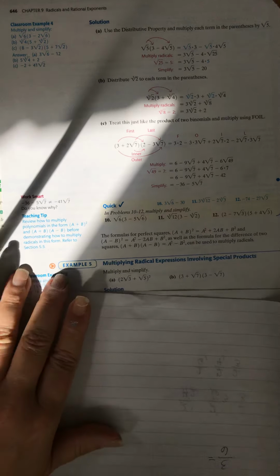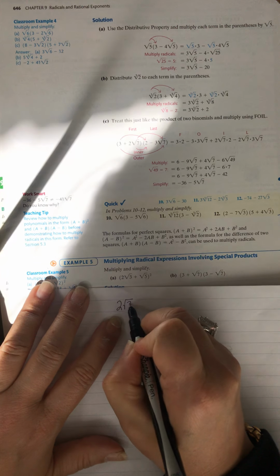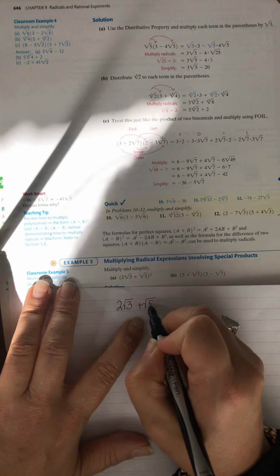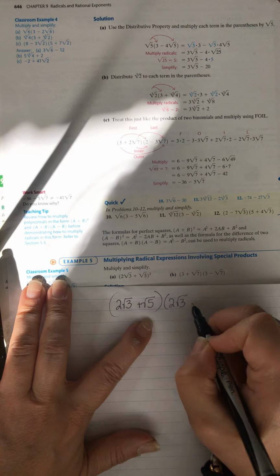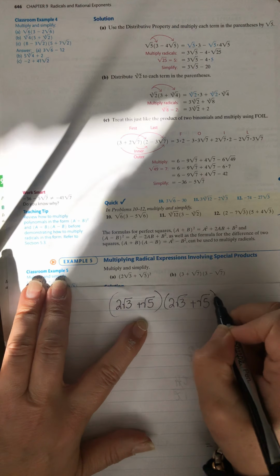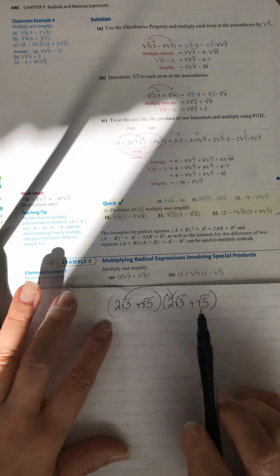So here we go. 2 root 3 plus root 5. You've got 2 of them. 2 root 3 plus root 5. So we've got this times this.